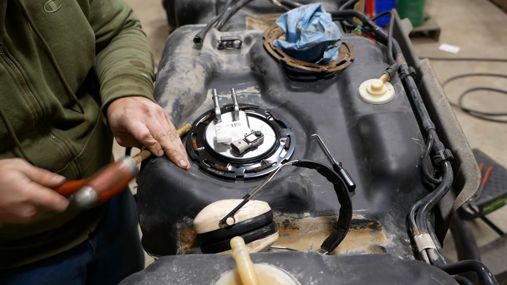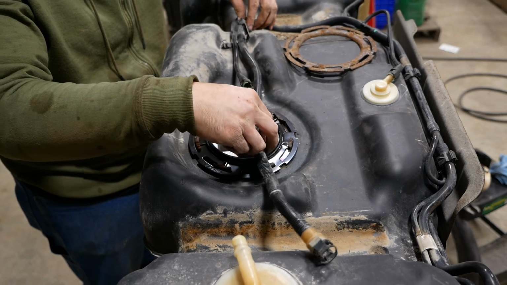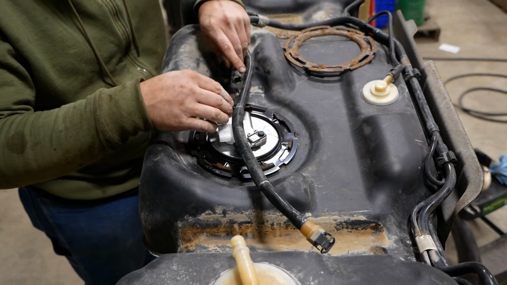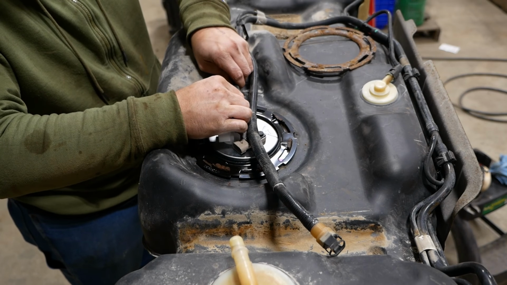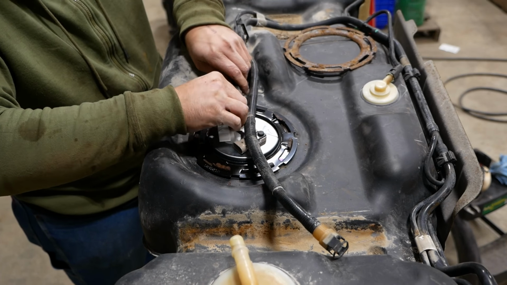We're not going through all this work to put in some junk aftermarket pump. There we go.